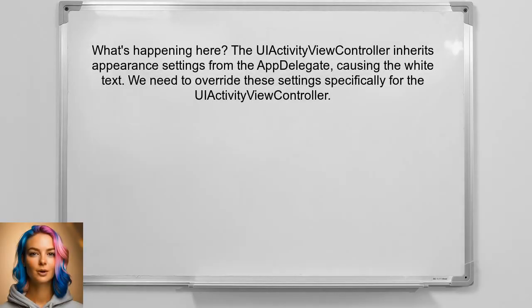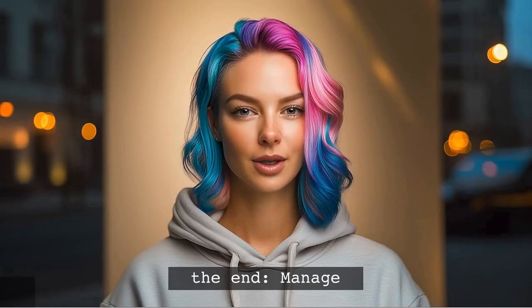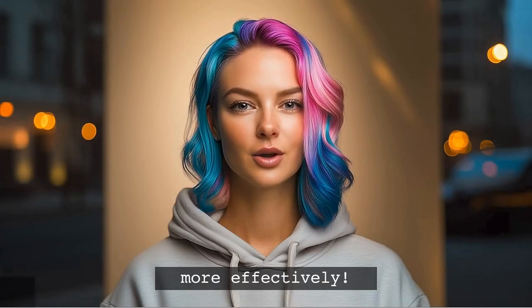So what's happening here? The UIActivityViewController inherits the appearance settings from the app delegate, which is why you're seeing the white text. We need to override these settings specifically for the UIActivityViewController. And stick around. I have a great tip at the end that will help you manage your UI elements more effectively.